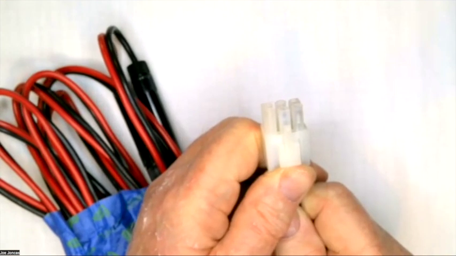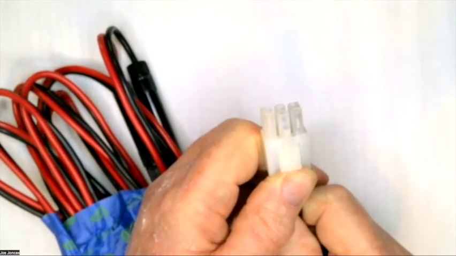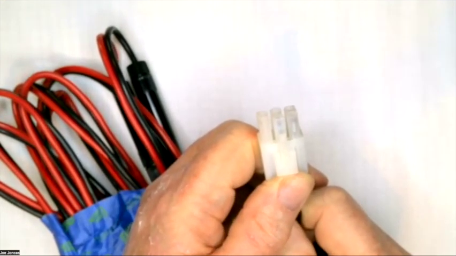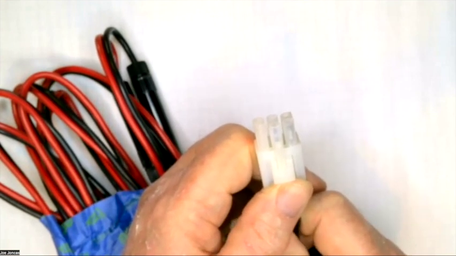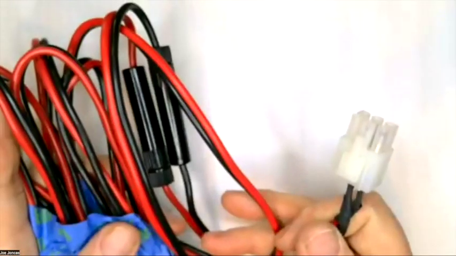If you start out with 13.8 volts and you don't end up with 13.2 or so at the radio, you're losing too much in your cable, because your radios are rated at 13.8 volts for 100 watts. If it's at 12.5 volts, it's not going to put out 100 watts. And if it's at 11 volts, it's not going to work.